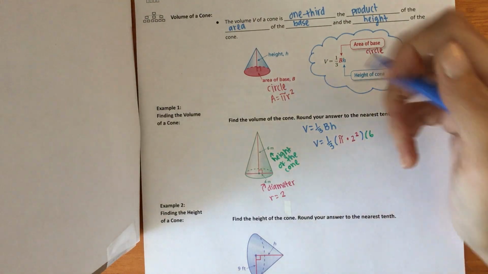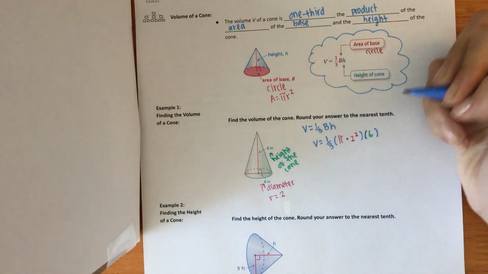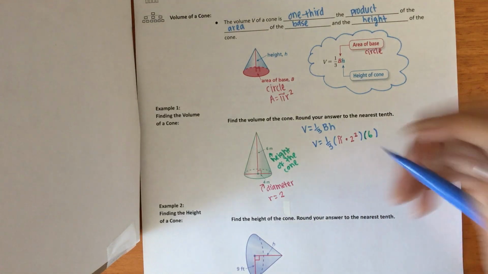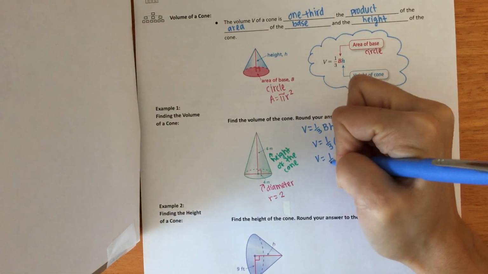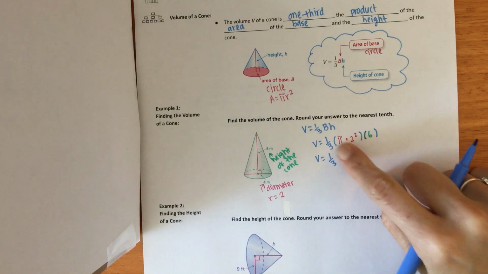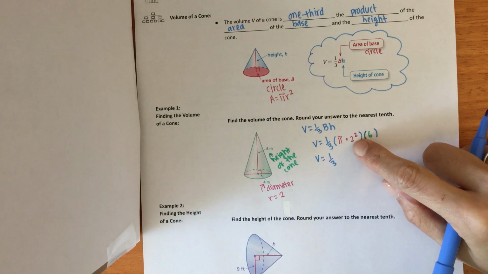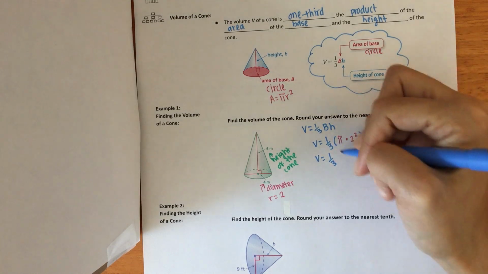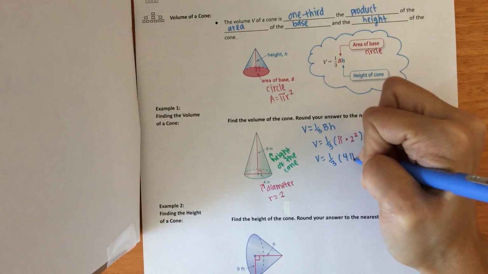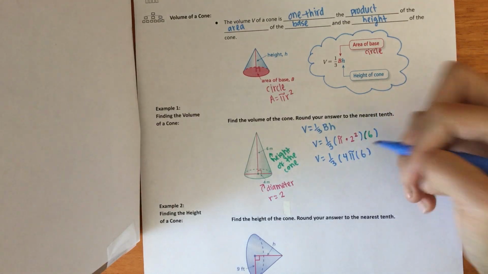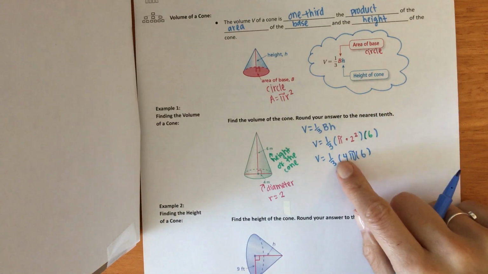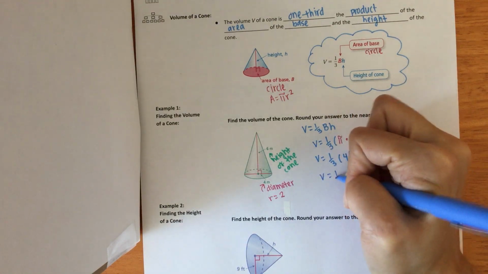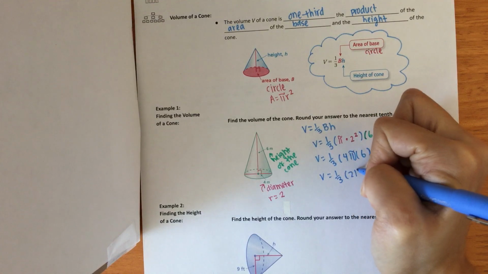Oh, and I keep not doing the right colors. That's okay. So I'm going to multiply this out and simplify. I'm going to leave the 1/3 there. I'm going to look at what's inside the parentheses, and I see my exponent. 2 squared means 2 times itself, or 2 times 2, which is 4. So then I'm going to have 4 pi times 6. 4 times 6 is 24. So I'm going to get 1/3 times 24.